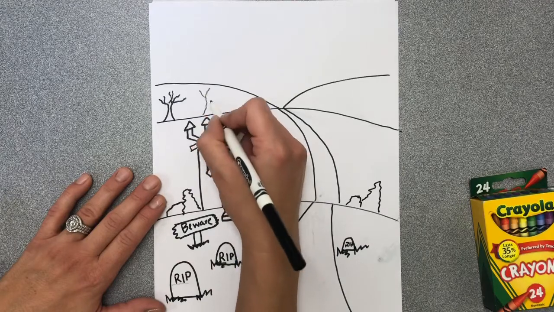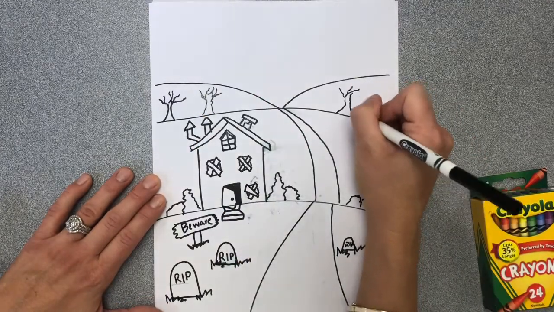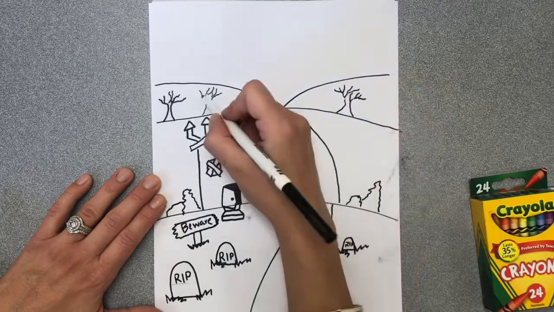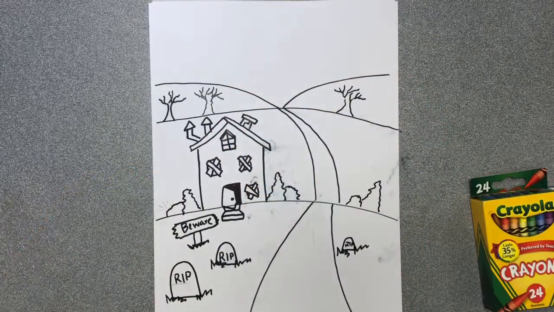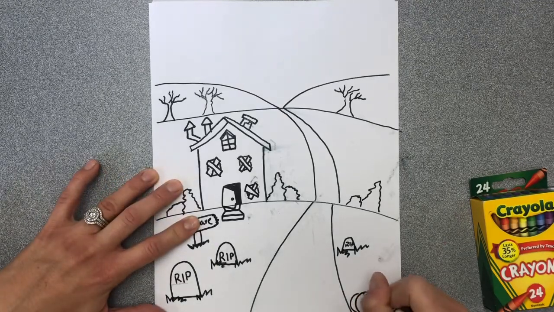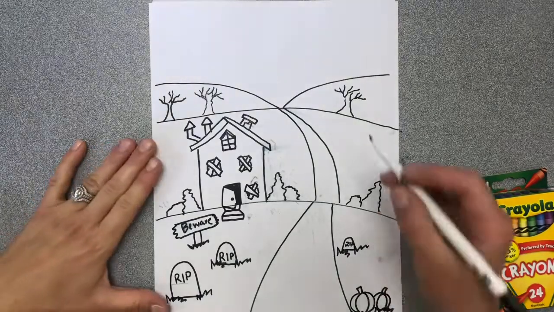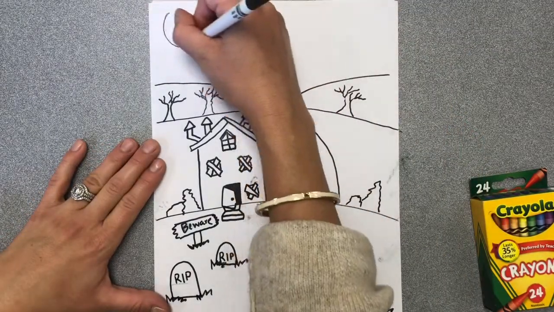So I'll just do 2 curving lines up and then wiggly lines coming from that at the top to make it look like the leaves have already fallen, just spooky trees in the background. So now I've really built up my foreground, middle ground, and background. I think up front I want to add a little bit more, so I'm going to do circles with curved lines on top of them and stems coming out so it looks like there's some pumpkins up close.